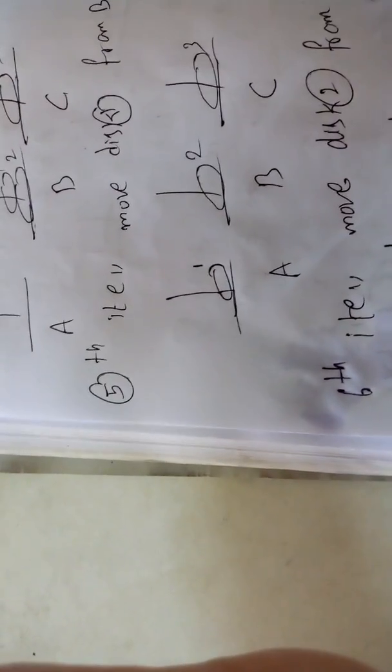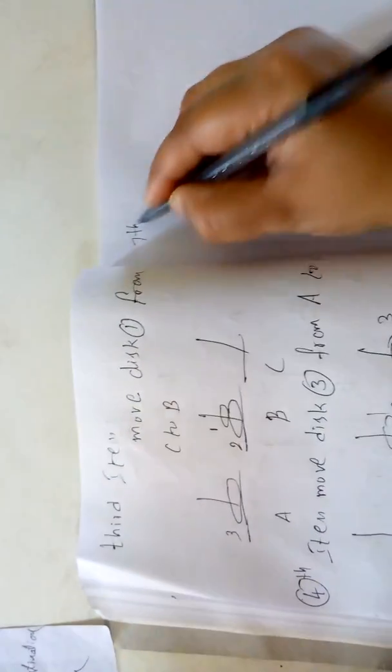On C we already have 3, so it is possible to place 2. On A we have 1. Now the sixth iteration is finished.